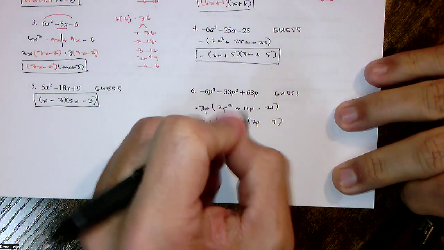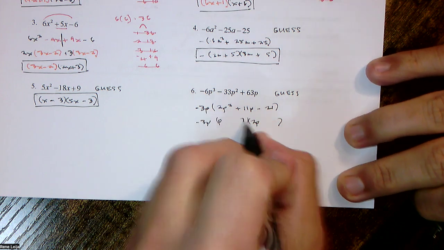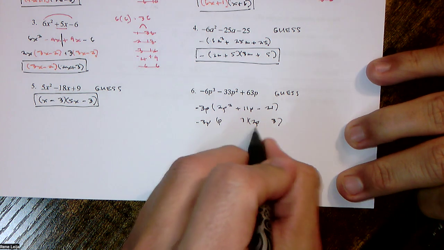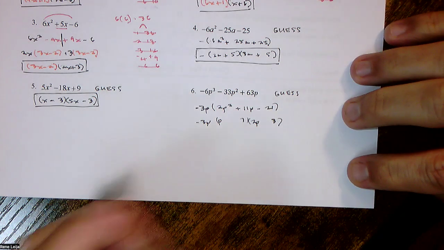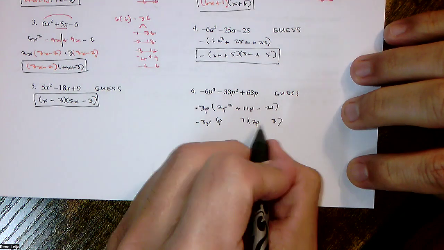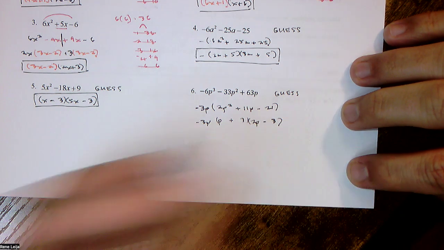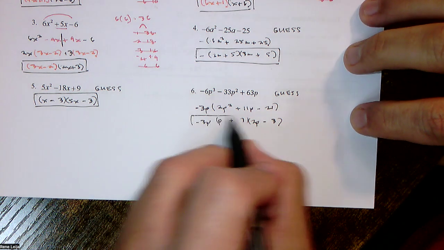So now I'm going to flip the 3 and the 7. So outside's a 3, inside is a 14. 14 and 3, if I subtract those, I get an 11. So how do I get a positive 11? Well, the 14, which is right here, has to be positive. That one has to be negative. And here we go.